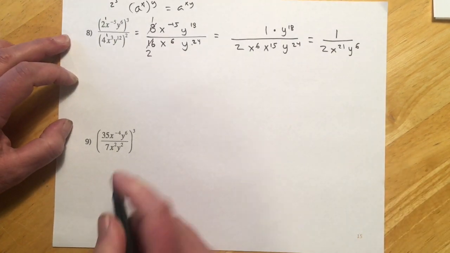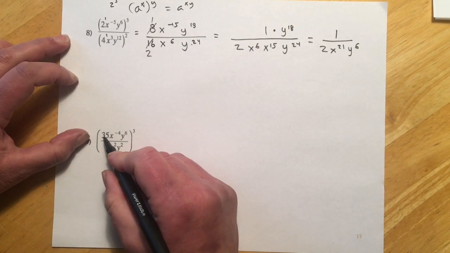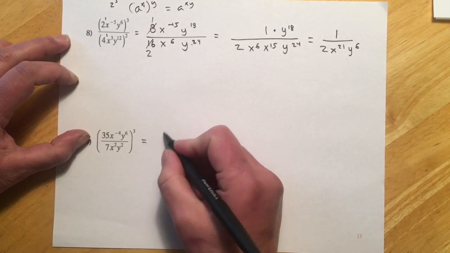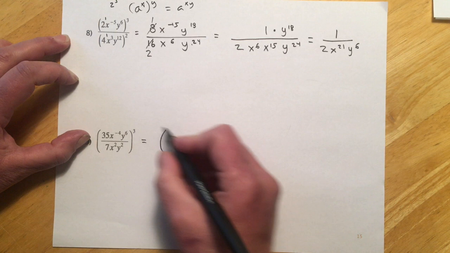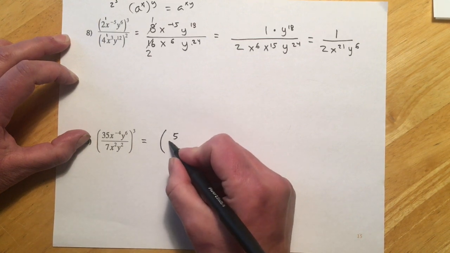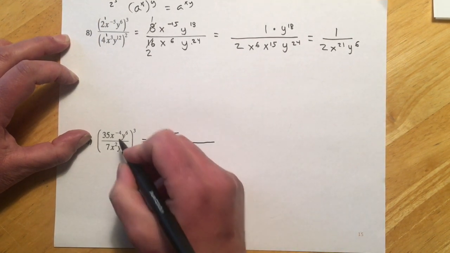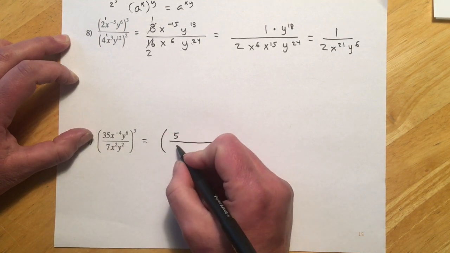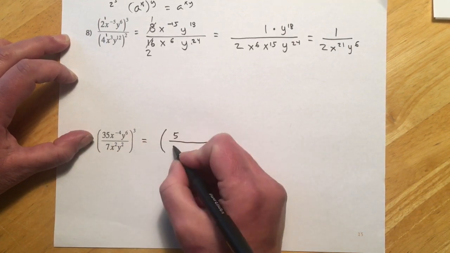For number 9, I don't want to go 35 to the 3rd and figure out what that is. So instead what I'll do is 7 goes into 35 5 times, and that will make that a little bit simpler. This x to the 4th should really be downstairs. And so I'll go ahead and write it out.